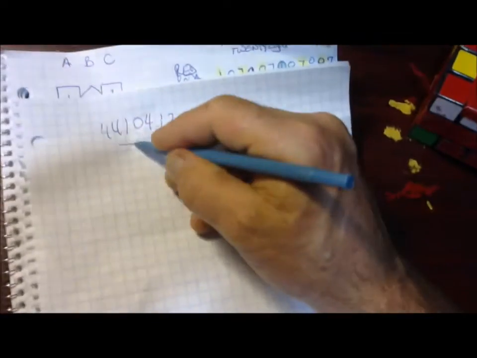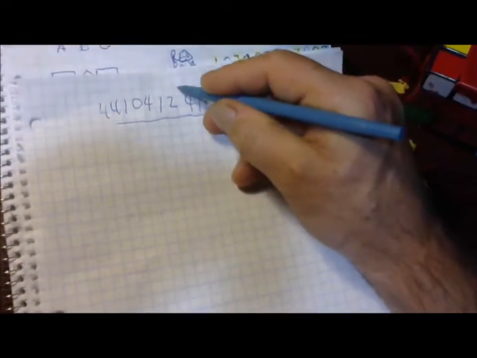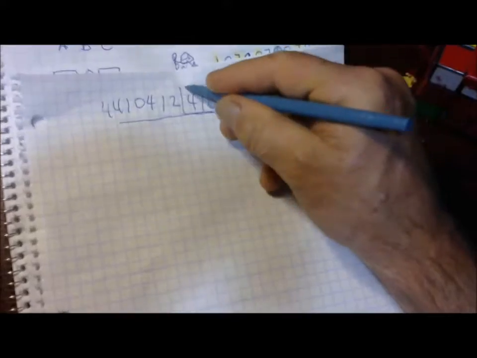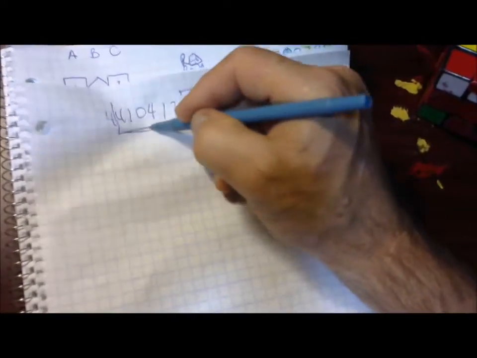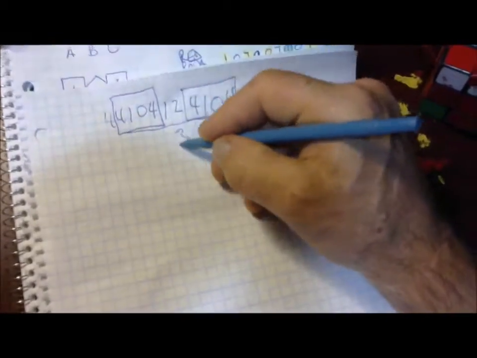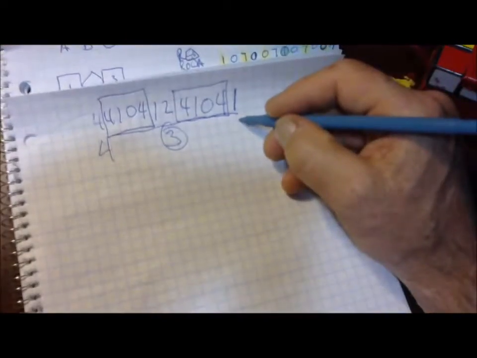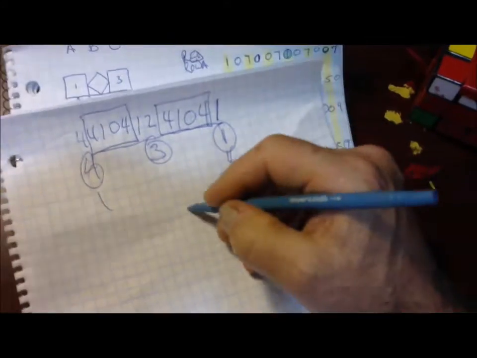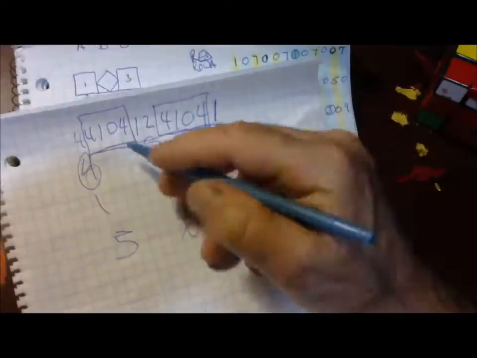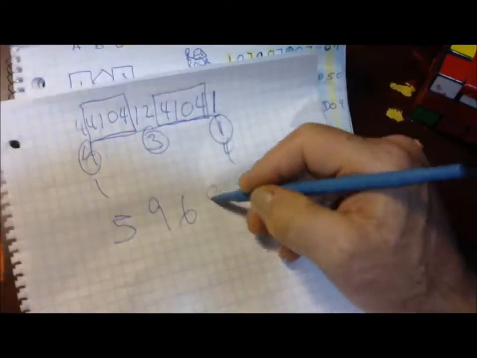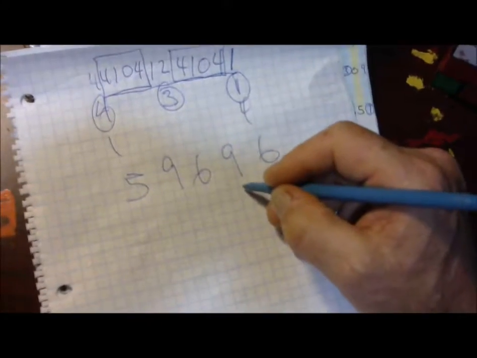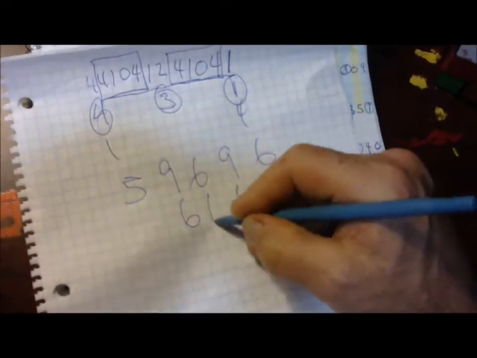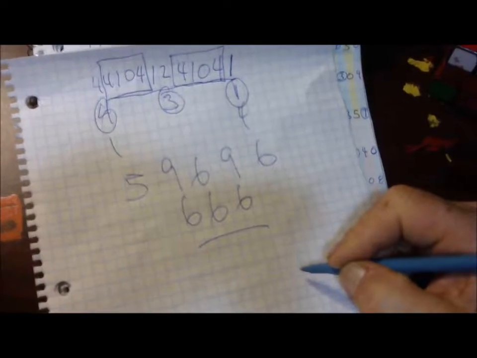Okay? At first I will minus all the lower of the numbers. When I minus all the lower of the numbers, I end up with 410412, 4104, 104. We'll make 3 over here, 4 over here, and we'll put 1 over here. Then we'll just go 1, 4, 3, so we'll end up with 5, 6, 5. 4, 5, 9, 9. Add 6 equals 15. 1 and 5 is 6, 6, 6.